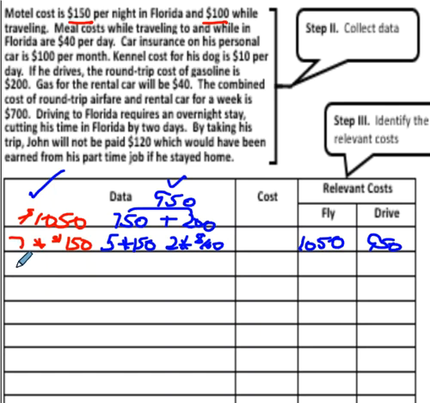In other words, 1 day traveling to, 5 days in Florida, 1 day traveling from Florida, or if we fly, it would be just 7 days. So our food would be $40 times a total of 7 days, which would have a total cost of $280.